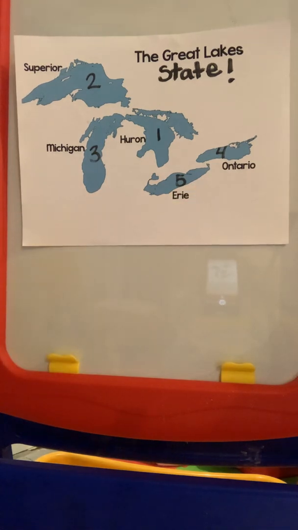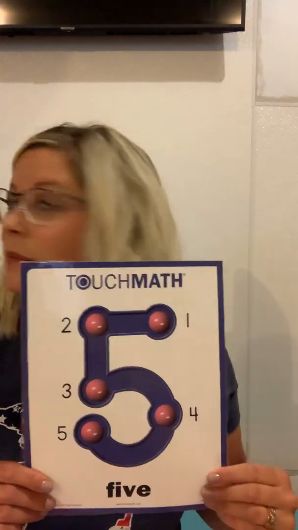So that is the number we're going to focus on today. Because of the 5 Great Lakes, let's work with the number 5. So this is a little bit of the review part, but hopefully a lot of it will be new things and really good practice. Here's the number 5. Okay? Here's our touch points for the number 5.